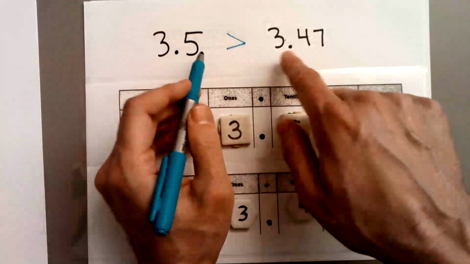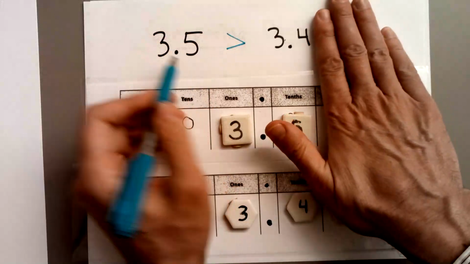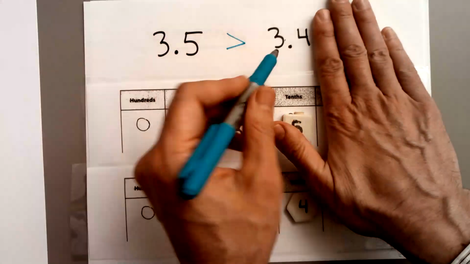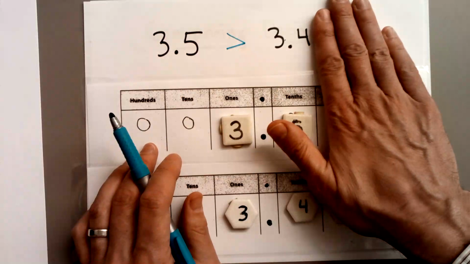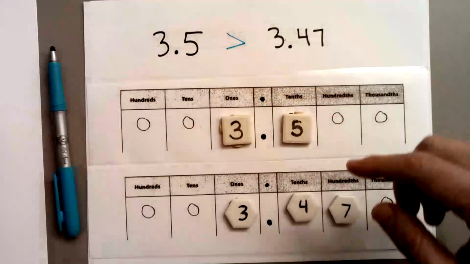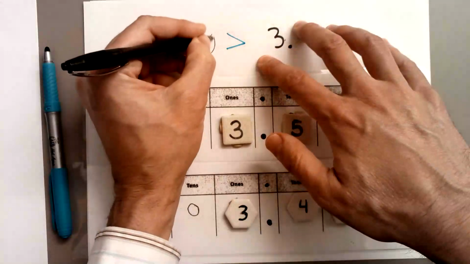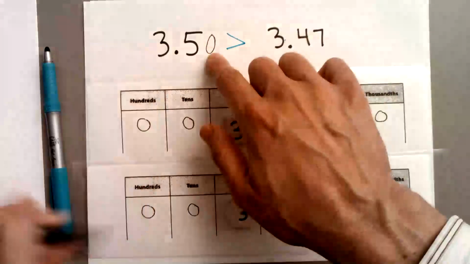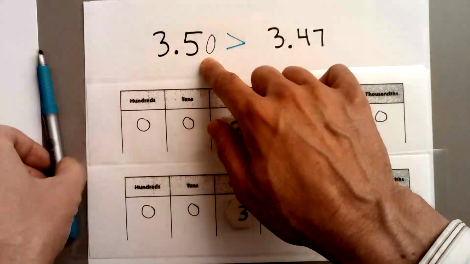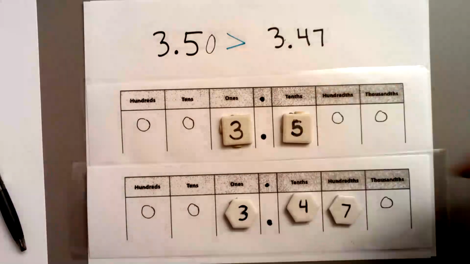It doesn't matter what comes behind that tenths place. If I cover up the hundredths place here, I can see 3 and 5 tenths is surely greater than 3 and 4 tenths. So even though it's 3 and 47 hundredths, 3 and 5 tenths is greater. I mean, student, you already know that, right? Because you know that if I put a 0 here in the hundredths place, it doesn't change the value of that number. So 3 and 50 hundredths is greater than 3 and 47 hundredths, right?